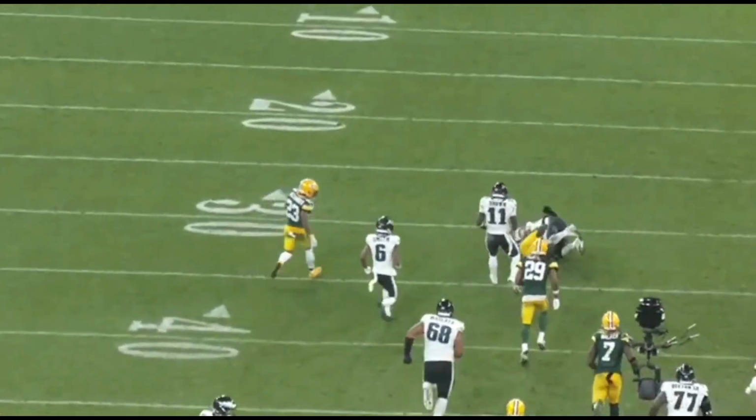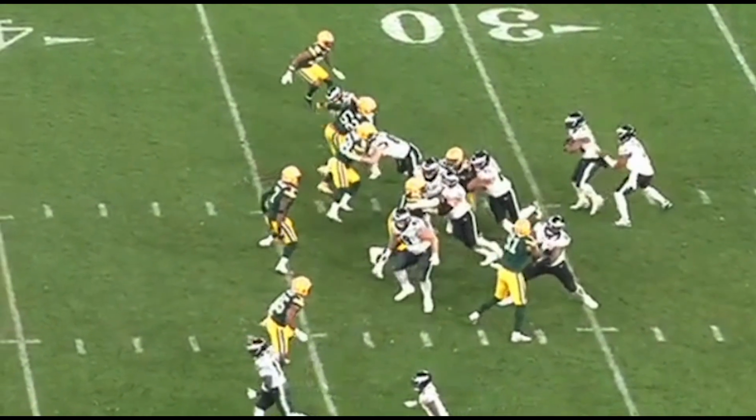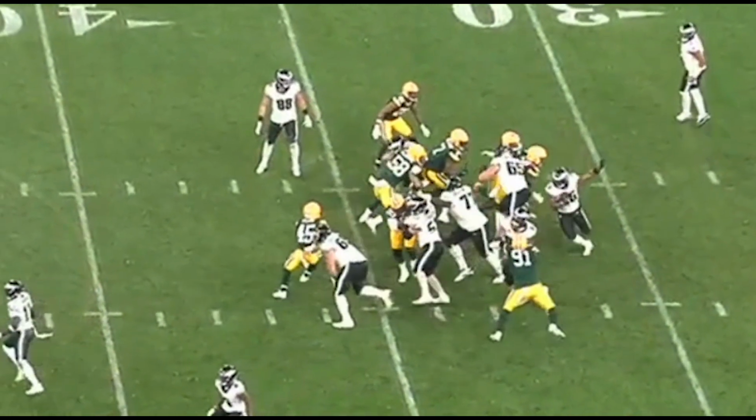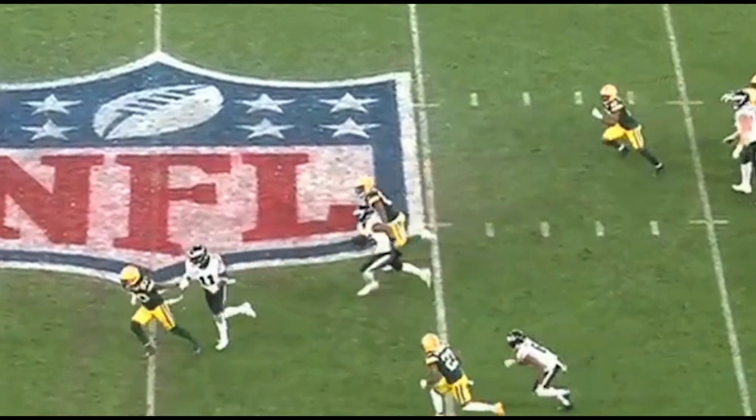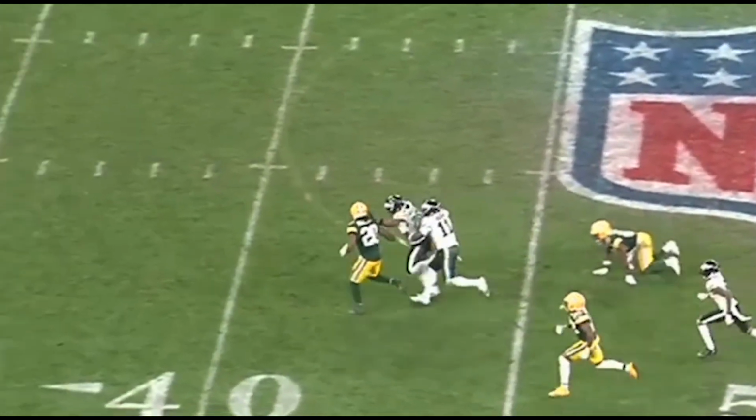If the field had better footing, he'd probably have planted off his left foot and run away from the last defender for the touchdown. It's going to be incredibly difficult for anyone to contain Saquon Barkley this year, so get used to numbers like he had in week 1. In fact, they might turn out to be on the low end of the spectrum.